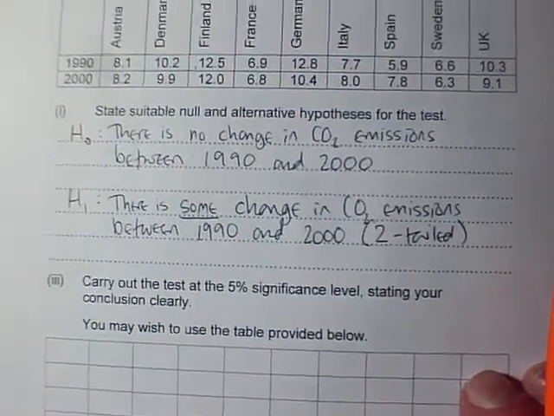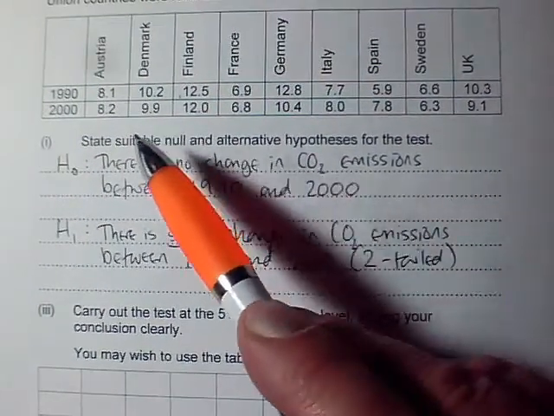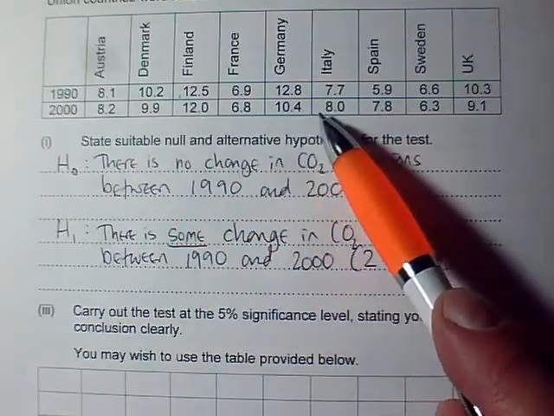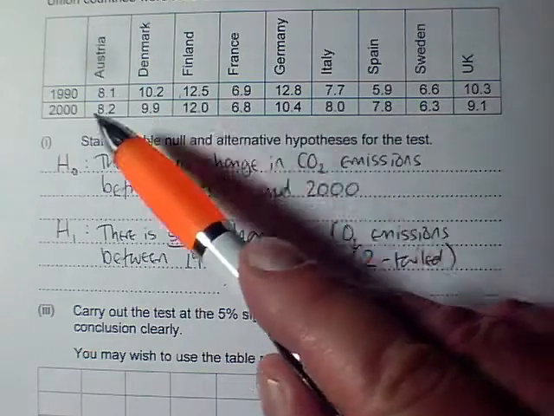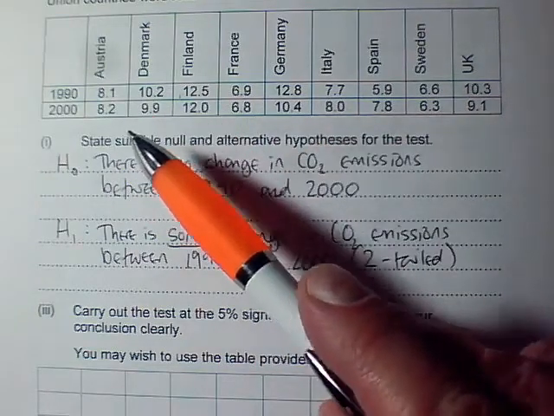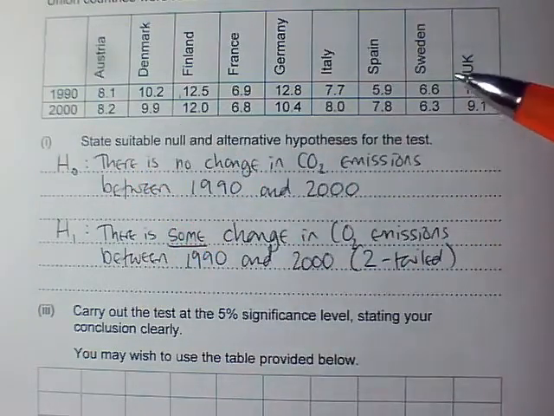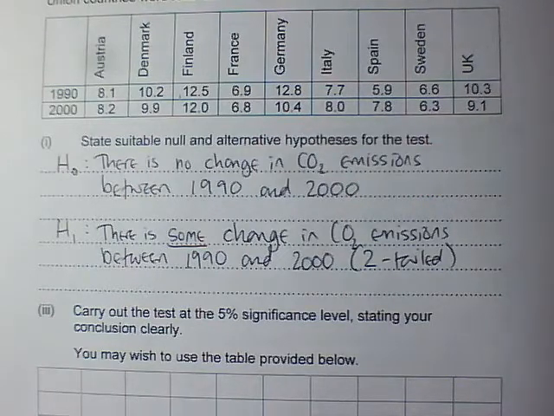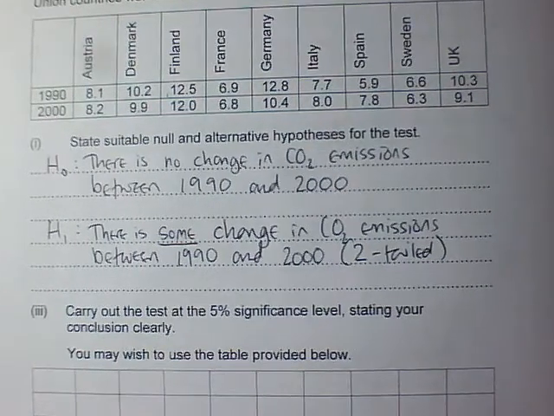This is matched pairs data because I have 9, it looks like, columns in my table. I don't have 18 different nations involved. I just have 9 nations involved, and I have 2 readings for each nation. So that makes this matched pairs data. That's why I can use a Wilcoxon matched pairs test.